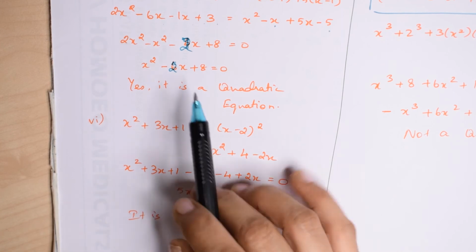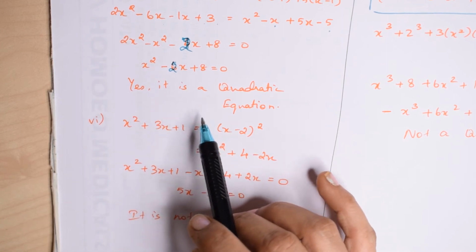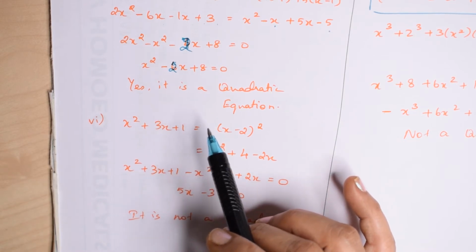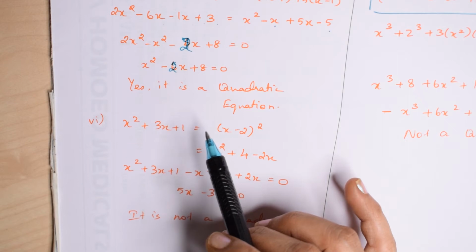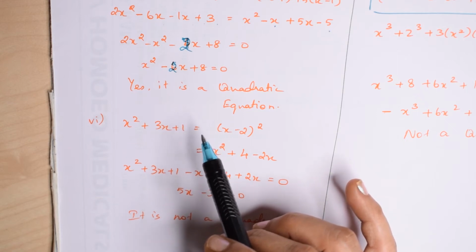But that doesn't make an impact on the answer, because we have an x square term, an x term and a constant term. They are asking whether it is a quadratic equation, but if suppose they asked us to solve the quadratic equation, then I would have been in trouble.